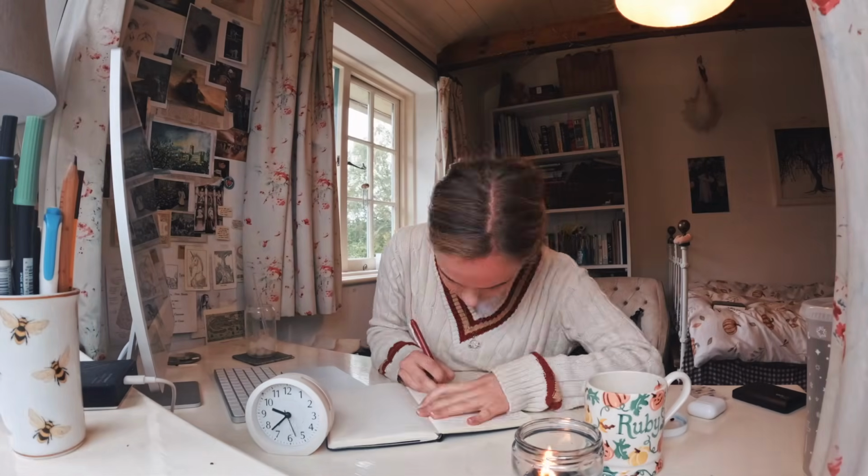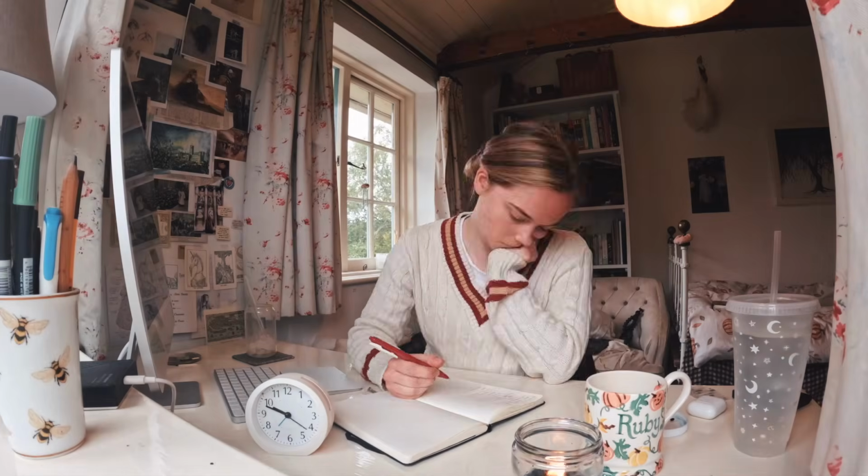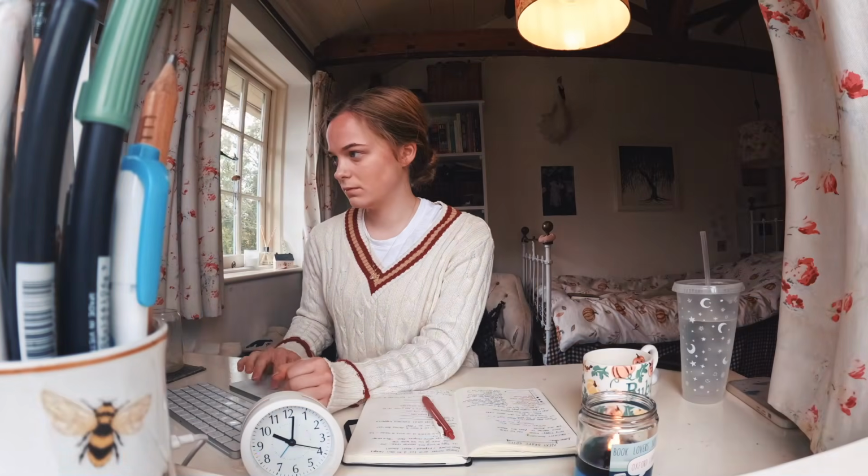So I did this in my notebook. I've actually been preferring writing by hand as opposed to typing. I'm well aware that I haven't actually spoken to the camera yet. I've spent the morning writing so far and I'm just going to go downstairs and get a cup of coffee.